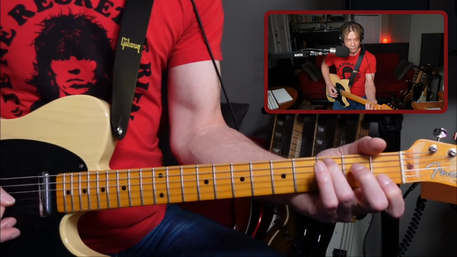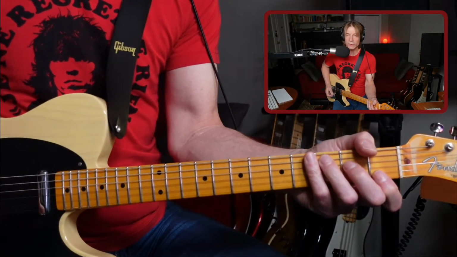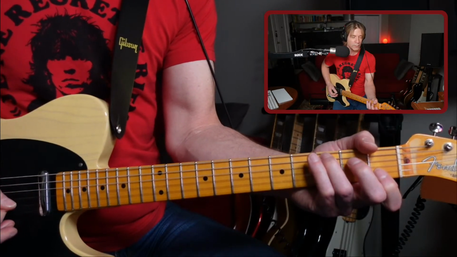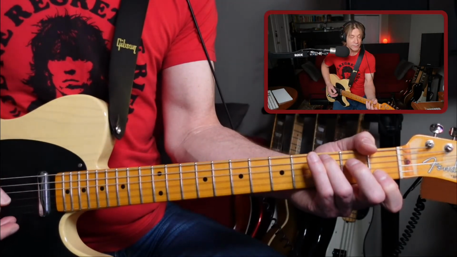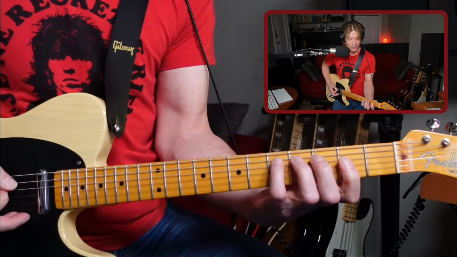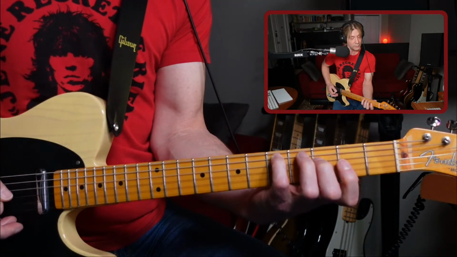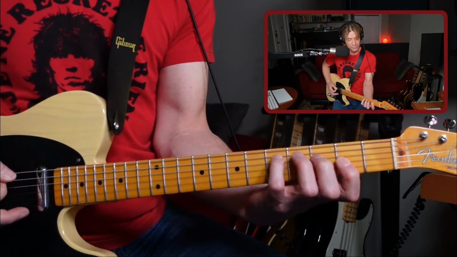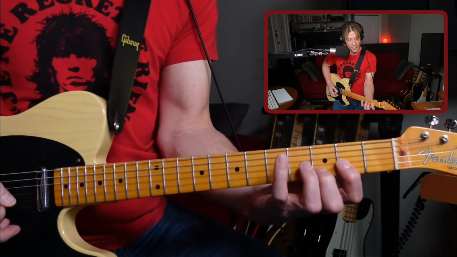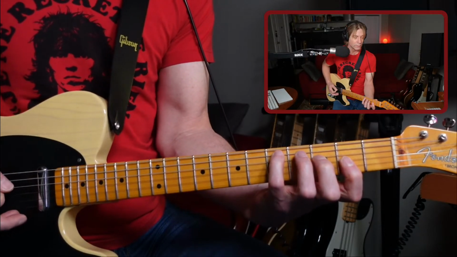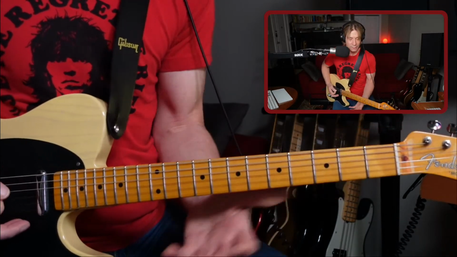If you hit the octave, do you see what I see? Same thing here. Do you see? You know? See what I see. Same thing. Do you see what I see?